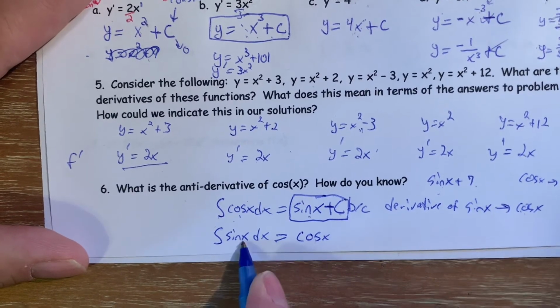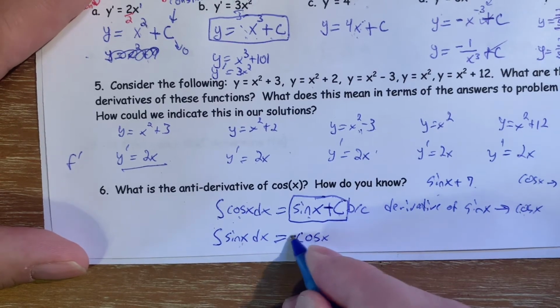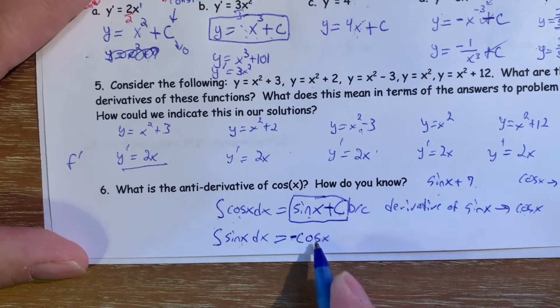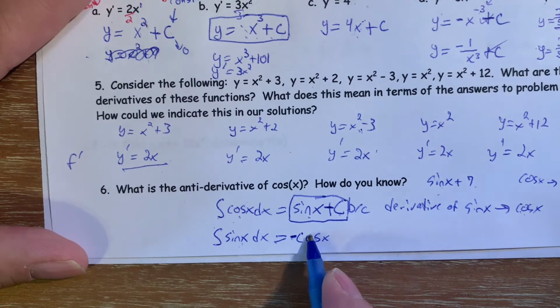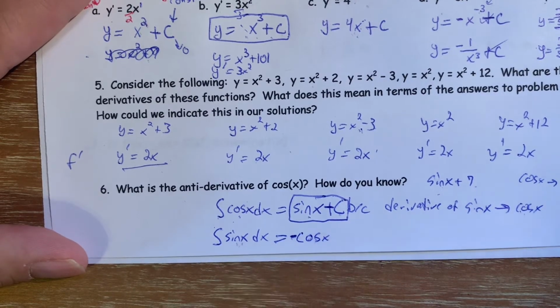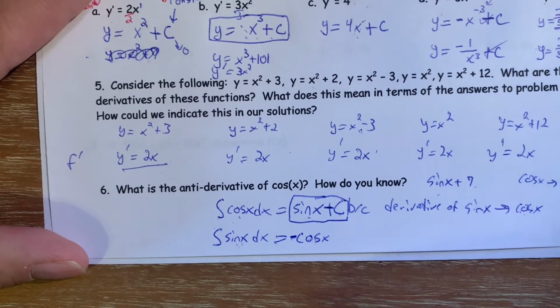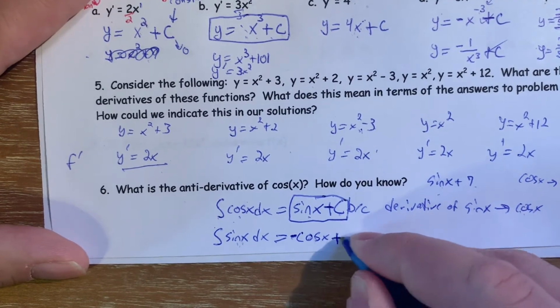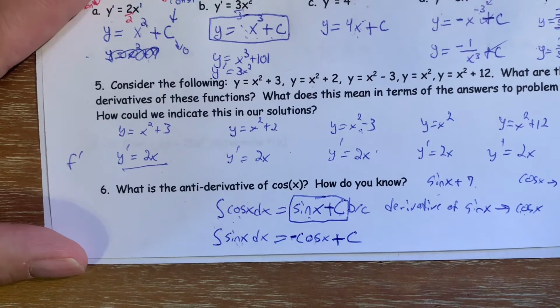Well, the derivative of cosine of x we know gives negative sine of x. So how do we actually get positive sine of x? Well, the antiderivative of sine of x needs to be negative cosine of x, so that the derivative of cosine is negative sine, and so negative sine will give you sine. And what else do we need here? We need the plus c, because the derivative of a constant will always be 0.